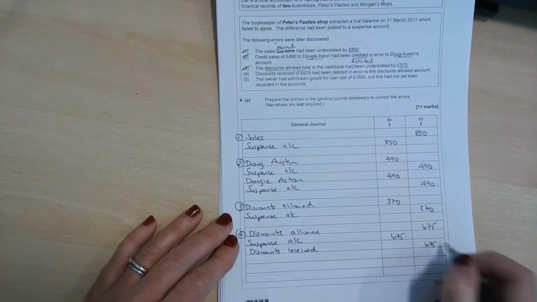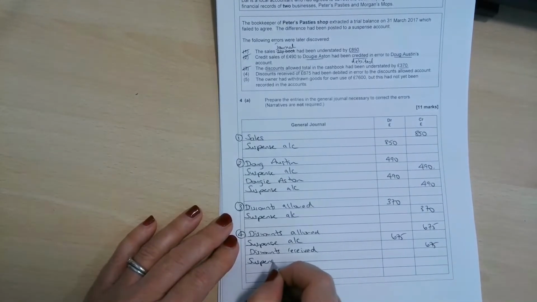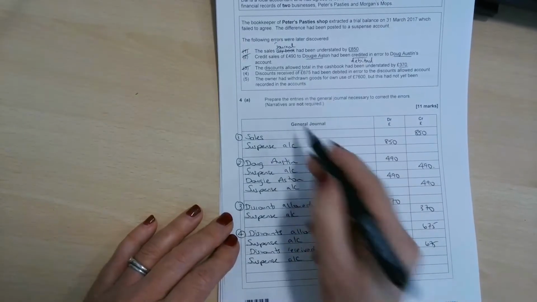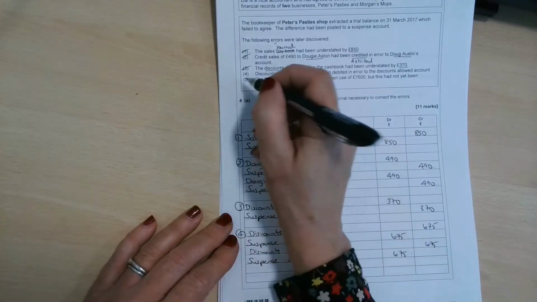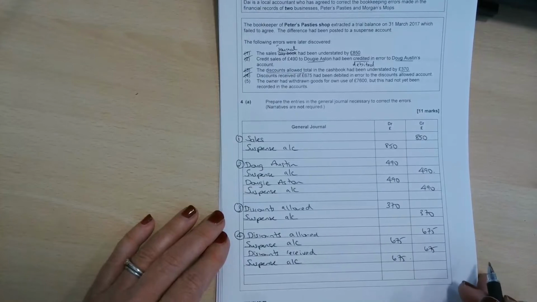So 675 into discounts received. And again, the other half of that entry is going into the suspense account. So the thing with the general journal is it always needs to balance. We need to make sure that the debits and the credits are equal at all times. Otherwise, we're just going to make the problems with our suspense account even worse.